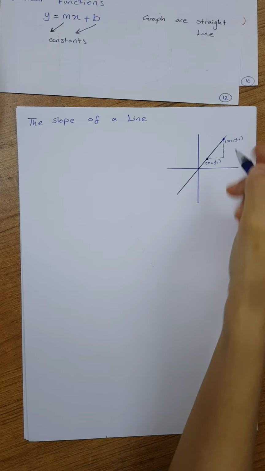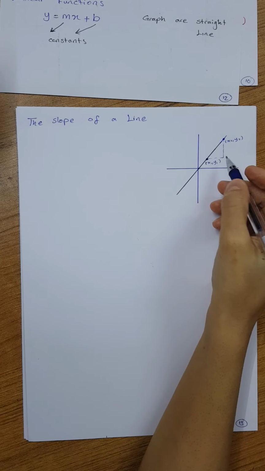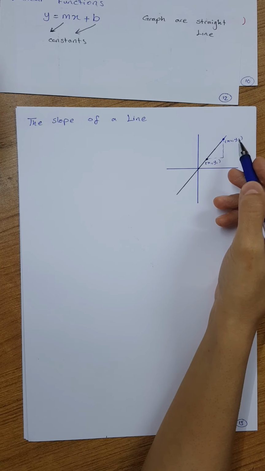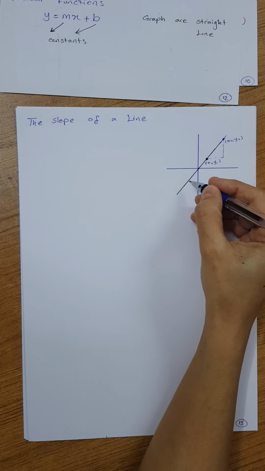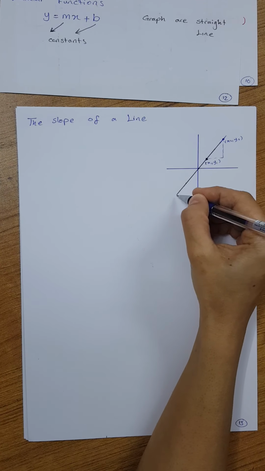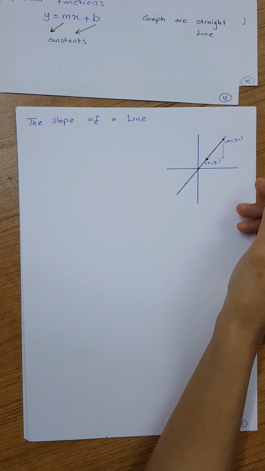Okay, if you look at that straight line, that line is at least passing through 2 points. This point or that point, or you can consider any other 2 points, a point here, a point there, point here, a point there. It doesn't make a difference. So it is at least passing through 2 points.